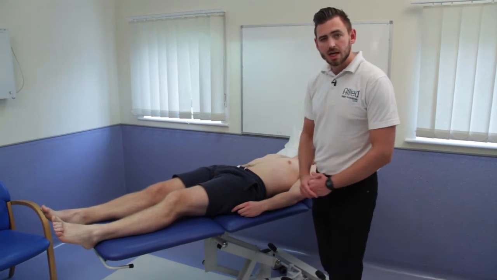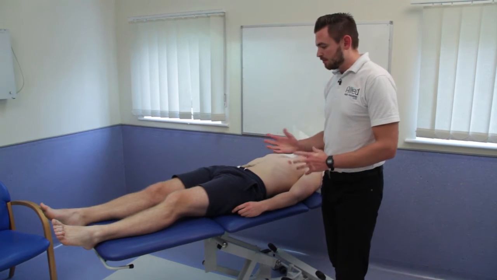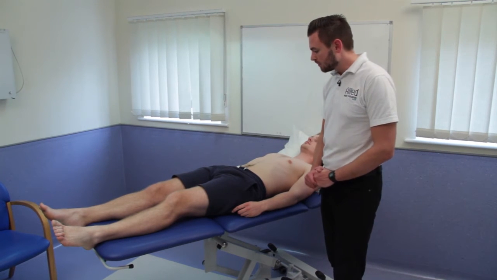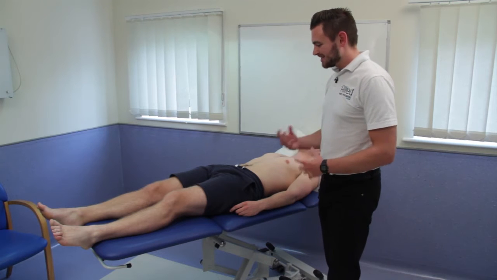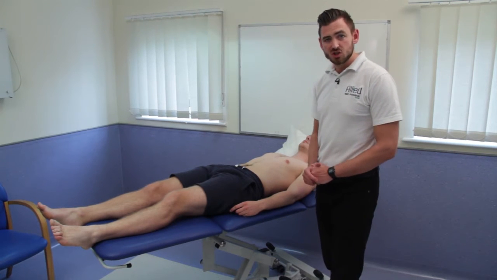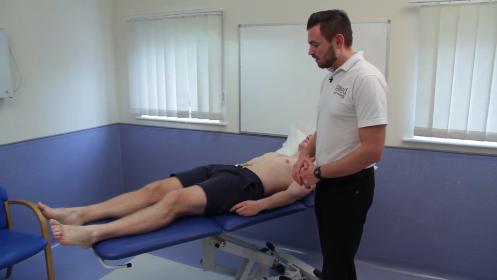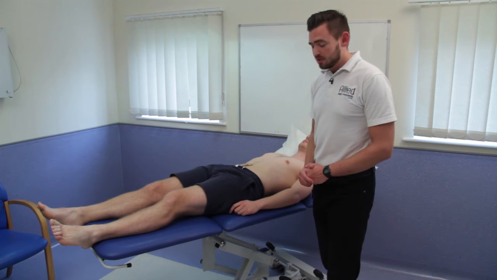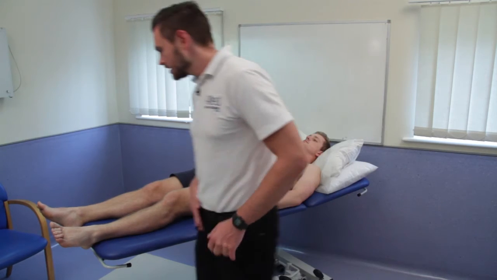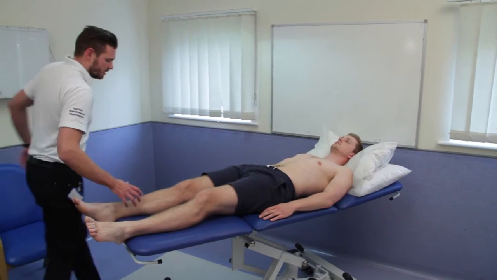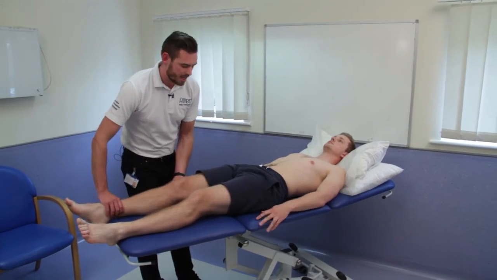And obviously we'll check the other side, compare the range of movement there. If he's got that sort of active range of movement, then we can probably consider there's not too much of a structural pathology in there. If that range of movement was restricted, we would then want to test it passively. Okay, so that would mean taking hold of the leg and just taking it through its range of movement.